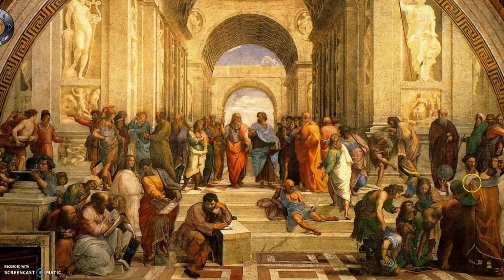is the artist himself. Raphael has painted himself into this collection of great minds, essentially, all of the great Western thinkers. He's painted himself in. He's photobombed his own painting. So this is a really good example of the influence of Greek and Roman philosophy on Renaissance art and how it all gets blended together.